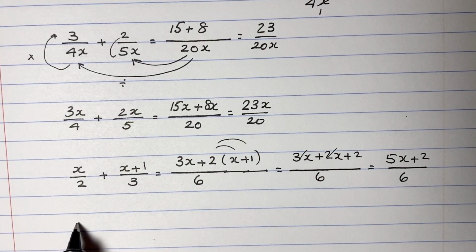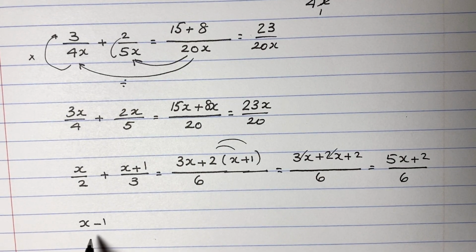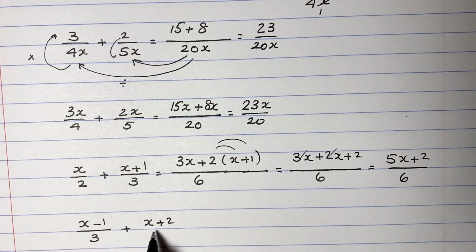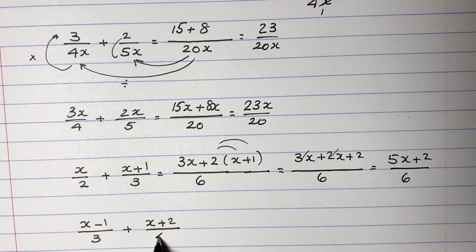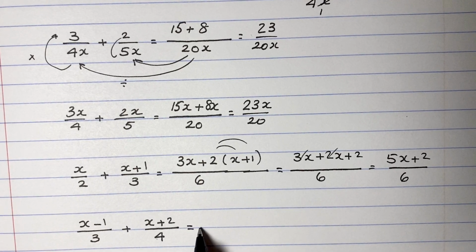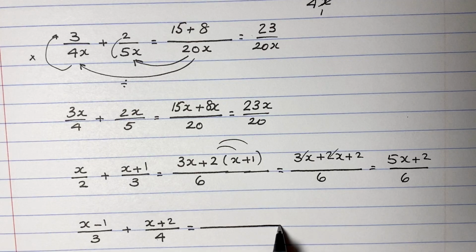Another example, x minus 1 over 3 plus x plus 2 over 4. The common denominator for 3 and 4 would be 12.